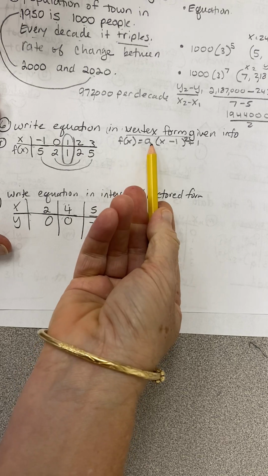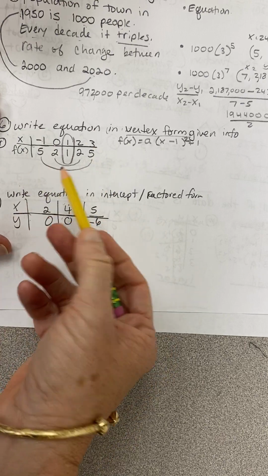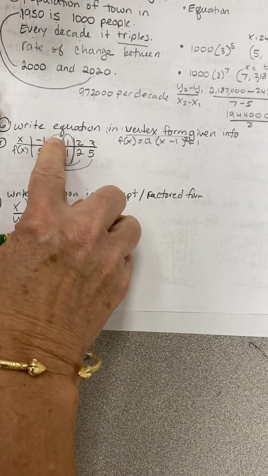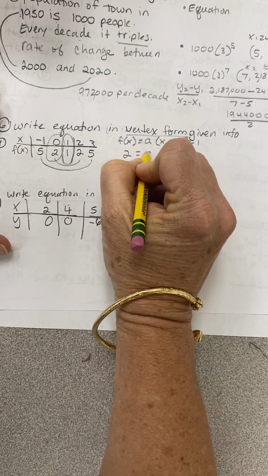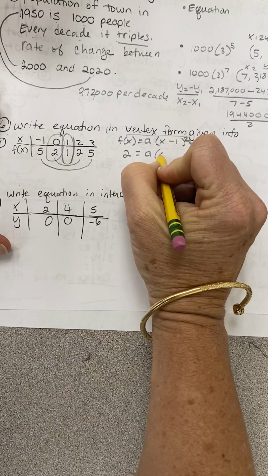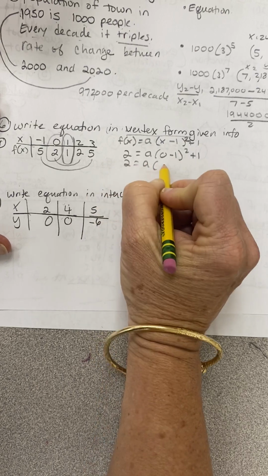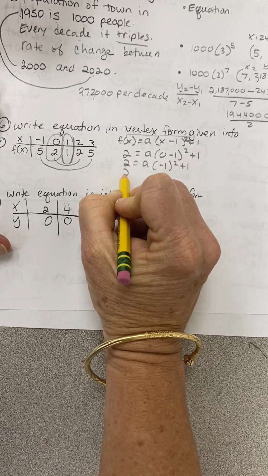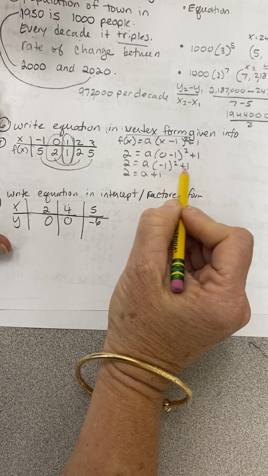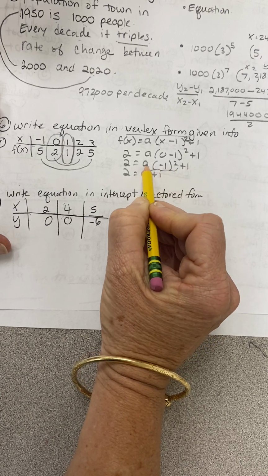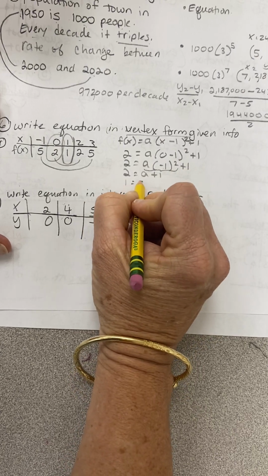Okay, so now I have to figure out what a is. To do that, I pick another coordinate, and it doesn't matter which one. I'm going to use this one because I think it's pretty easy to deal with zeros. Okay, so this is f of x or y is 2, and I'm saying my x is 0. Zero minus 1 is -1. -1 squared is 1, so I have 1a plus 1. So don't add those together first. That's a mistake kids make. You've got to make sure you multiply that together before you add it. And then I'm going to subtract 1 from both sides. So 1 is the value of a.